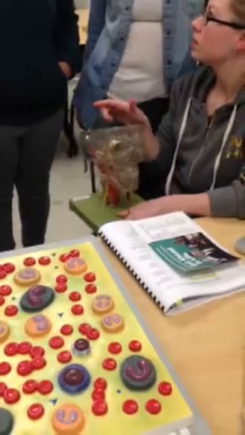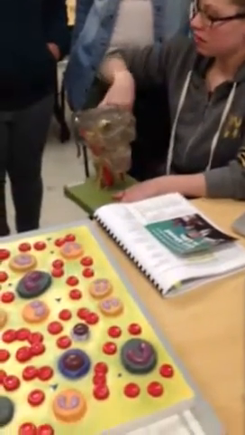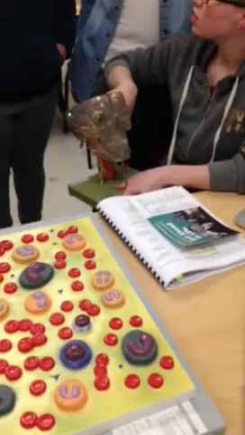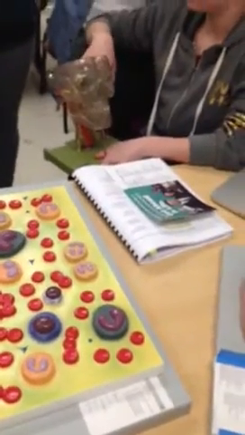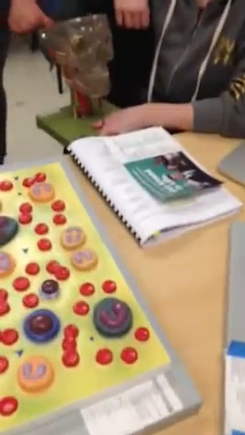A bit lower than the superior is the inferior sagittal sinus. So then this one is the straight sinus. The straight sinus connects to the transverse. Just think about it like being up and down.